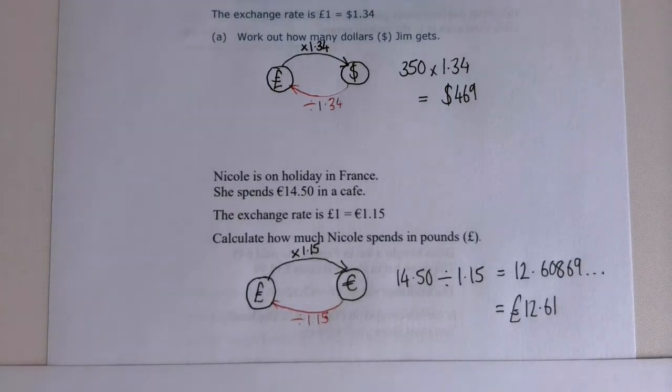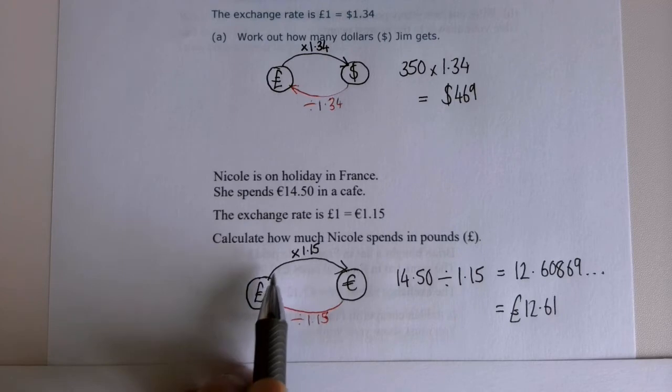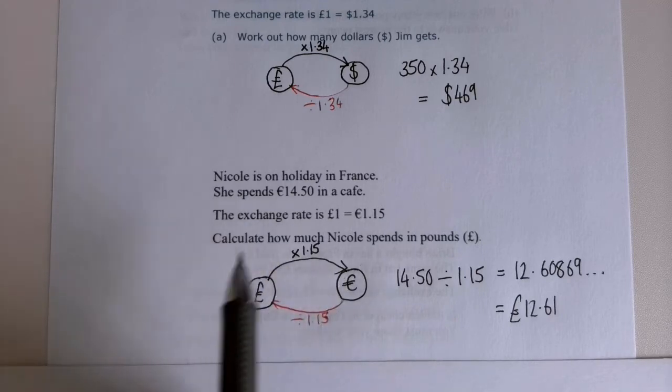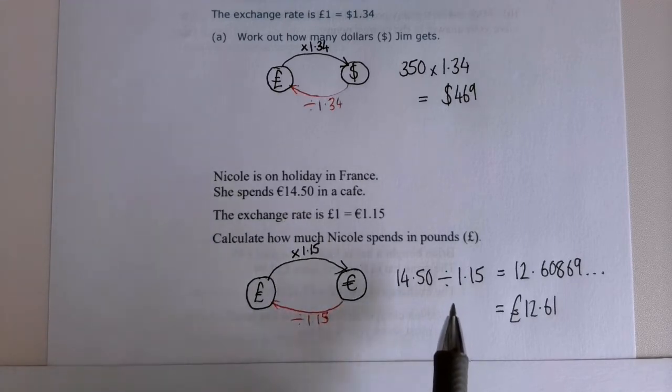Okay, did you spot how this was subtly different? I mean, we're dealing with pounds and euros, but that wasn't what I was really referring to. I've got my arrow going the correct way, and that's divide by. This time we were going the other way, weren't we? We were going from euros to pounds, so we had to divide.